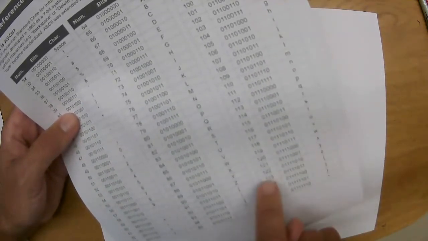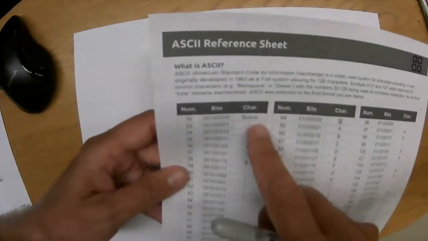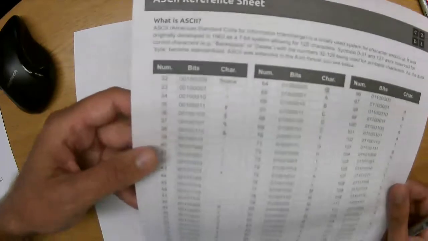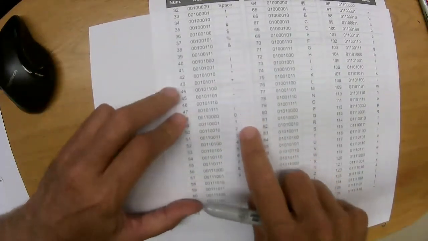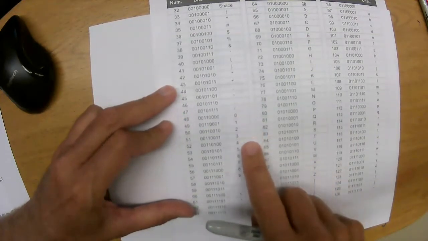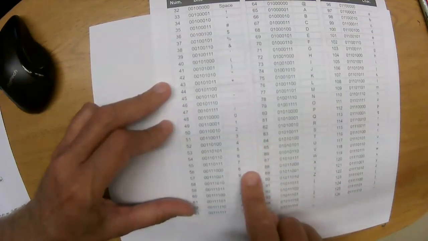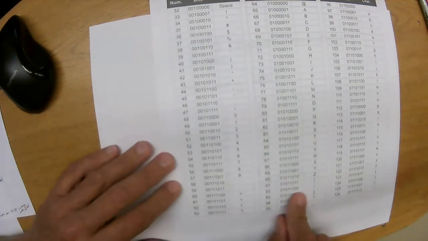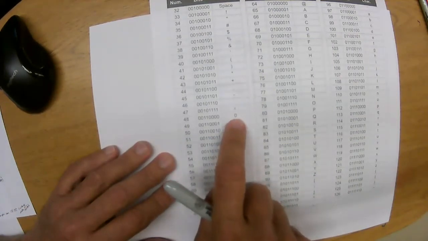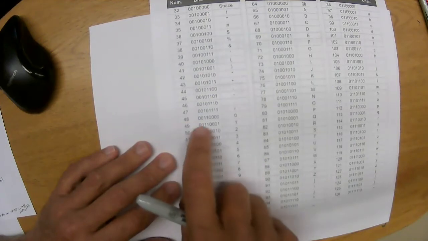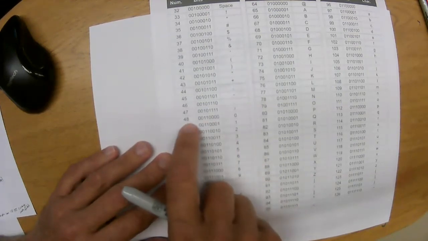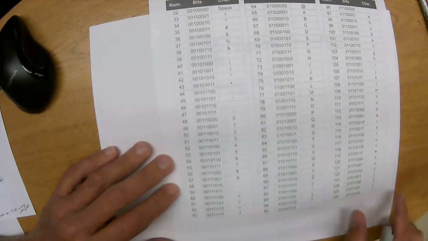97 to 122 are the lowercase letters. Then over here at the beginning you have some punctuation marks and math symbols. And actually, right here, you can see that even if you want to send numbers, you would send the character for the number rather than the number itself. So the symbol 0 is actually going to be sent as the sequence of bits that represents 48. Okay, so this is ASCII.